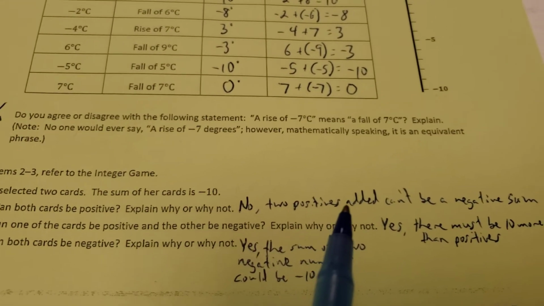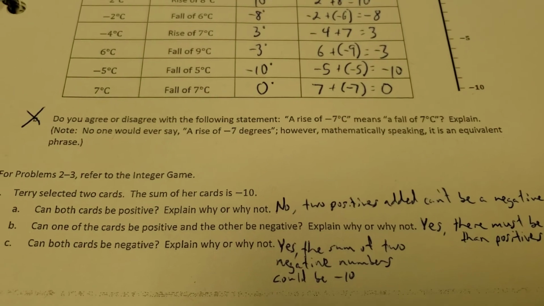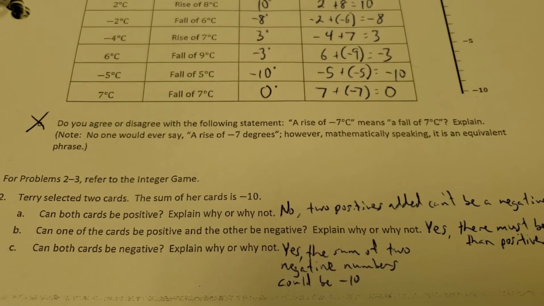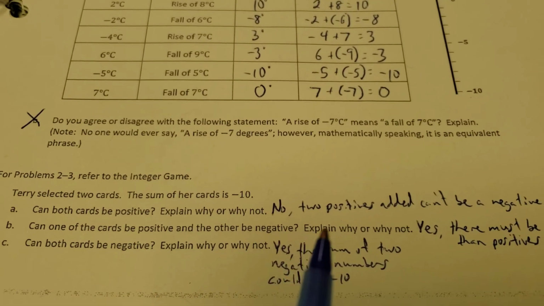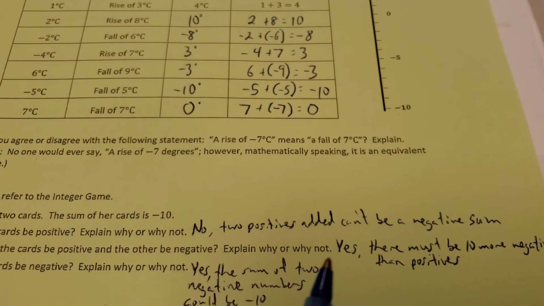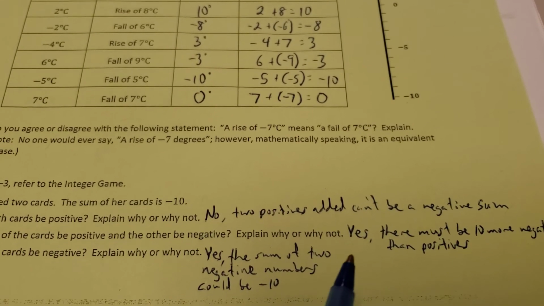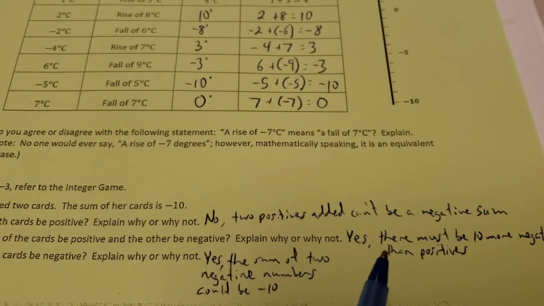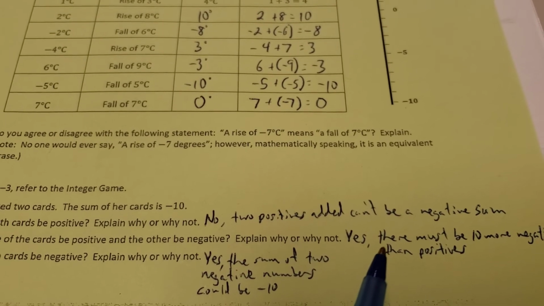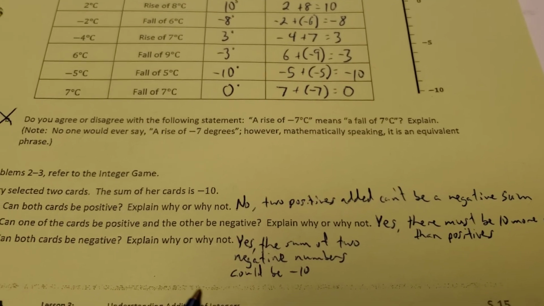No. 2 positives can't give a negative sum. There's no way that you could take 2 positive cards and get a negative answer. Could one of the cards be positive and the other negative? Yes, as long as you have 10 more negatives than positives. So for example, you could have a negative 12 and a positive 2. You could have a negative 15 and a positive 5.